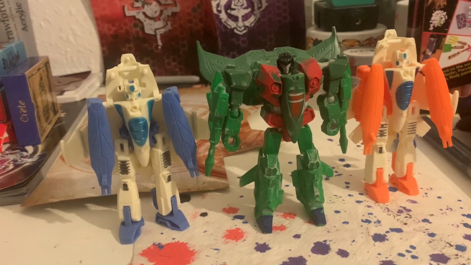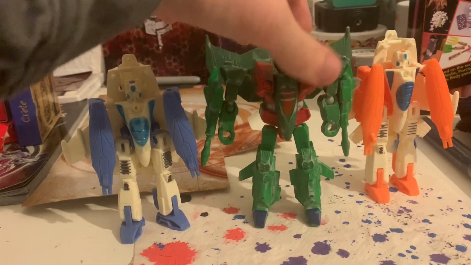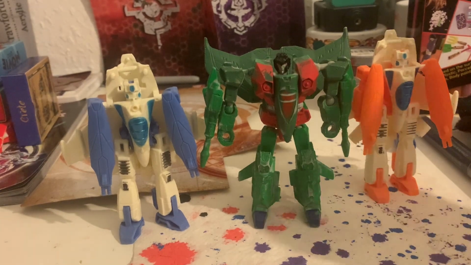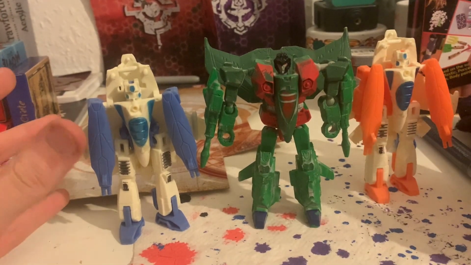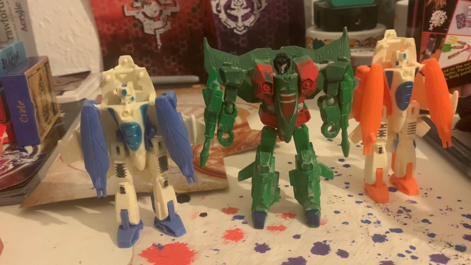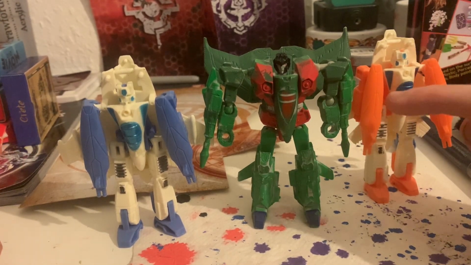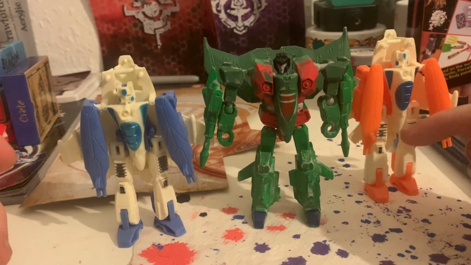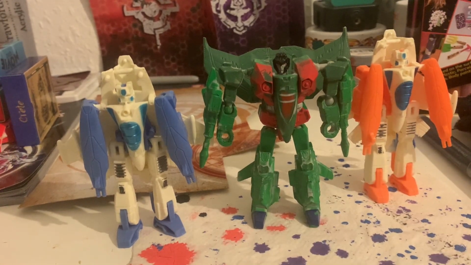But this isn't about them. This is about Acid Storm. So since I already had two of the Rainmakers, I was like, right, I need to get Acid Storm. So I bought an authentic Starscream and painted it into Acid Storm.